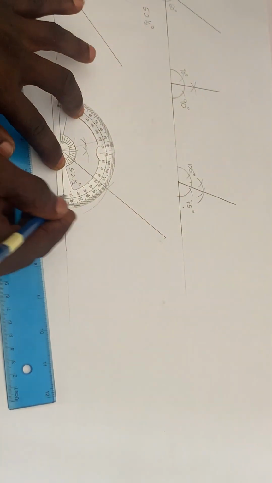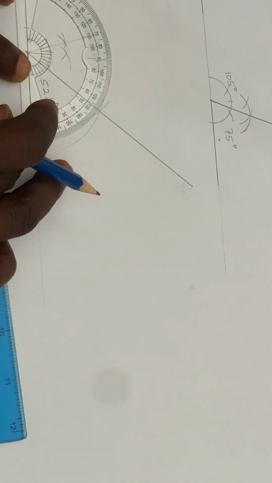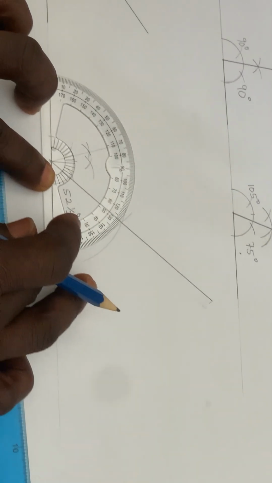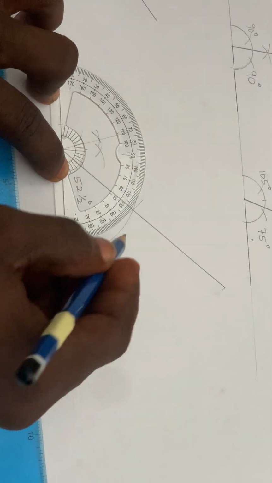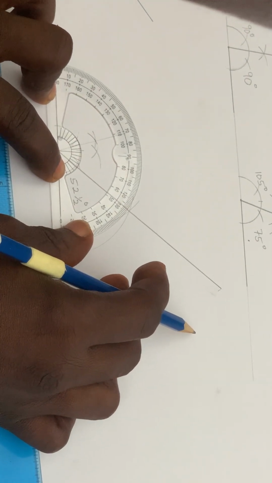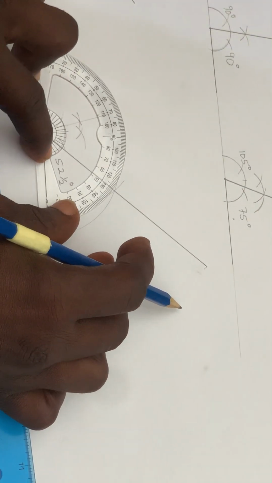Anyway, you can read it forward. You can see, put zero here. You can read it forward, you can read it backward. The line on the ruler is never very straight. So what we have here is 50. We have about 0.5 difference, and it's allowed.